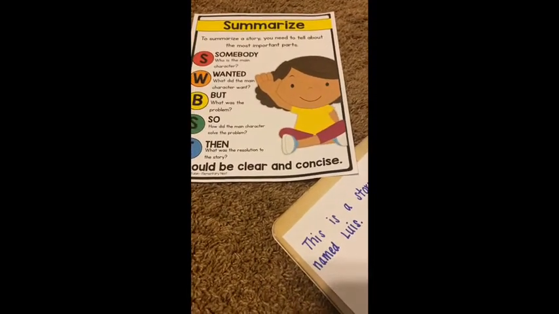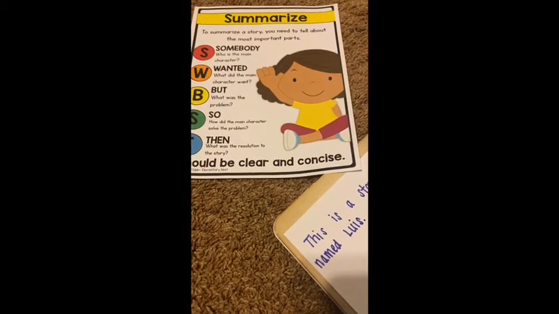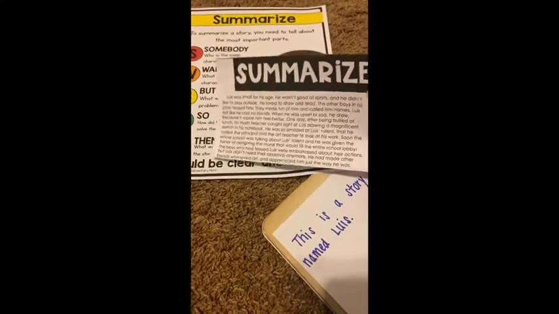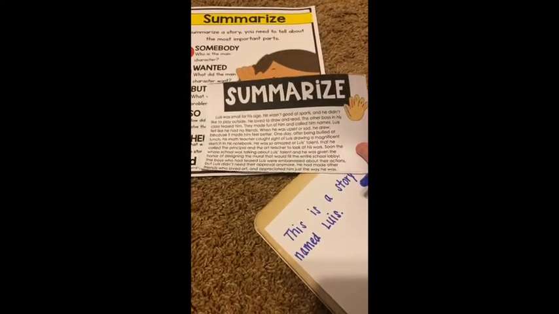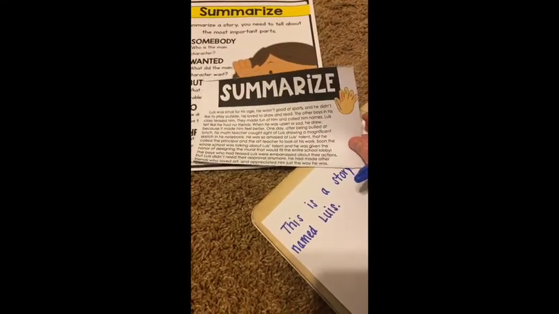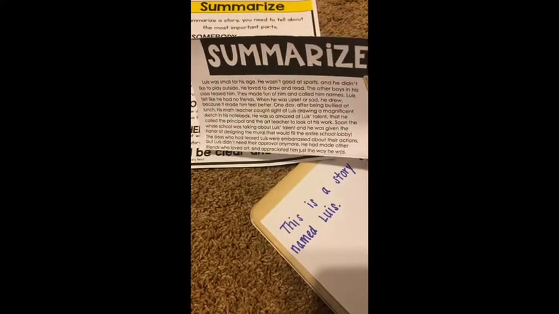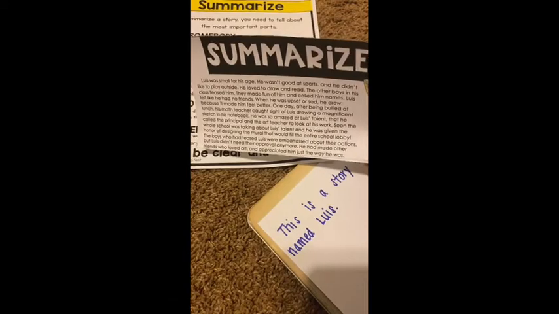The next part is wanted. What did the main character want? Well, when we read through this story, it seems like the main character wanted to fit in. But because he wasn't good at sports and he didn't like to play outside, he didn't fit in with the rest of the people.